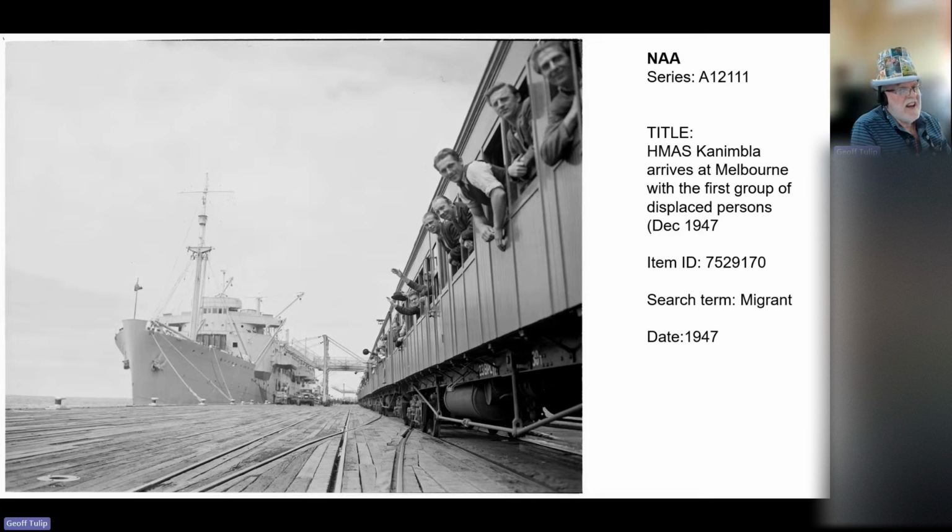If you're interested in looking at any of the images presented today, the quickest way would be to jot down the item ID number shown to the right of all the slides. So this example, the ID number is 752917.